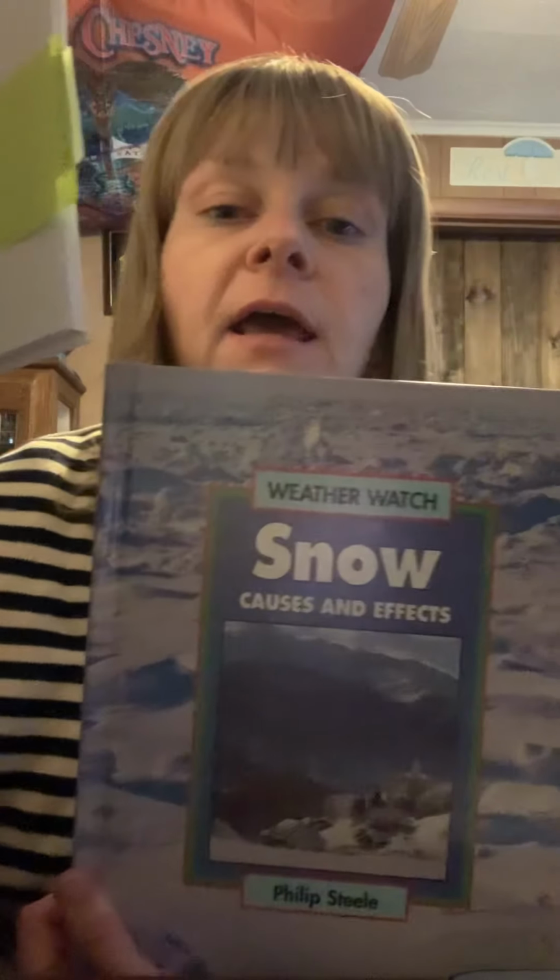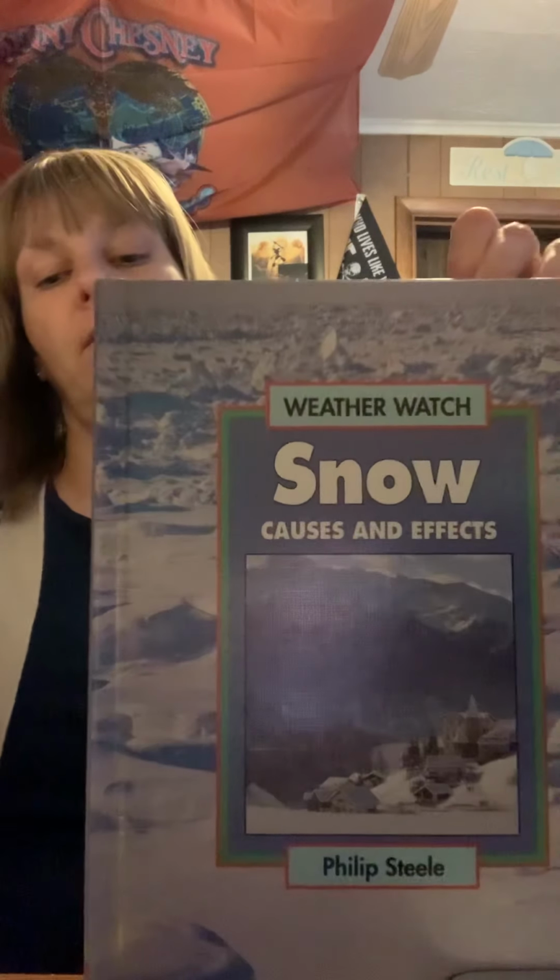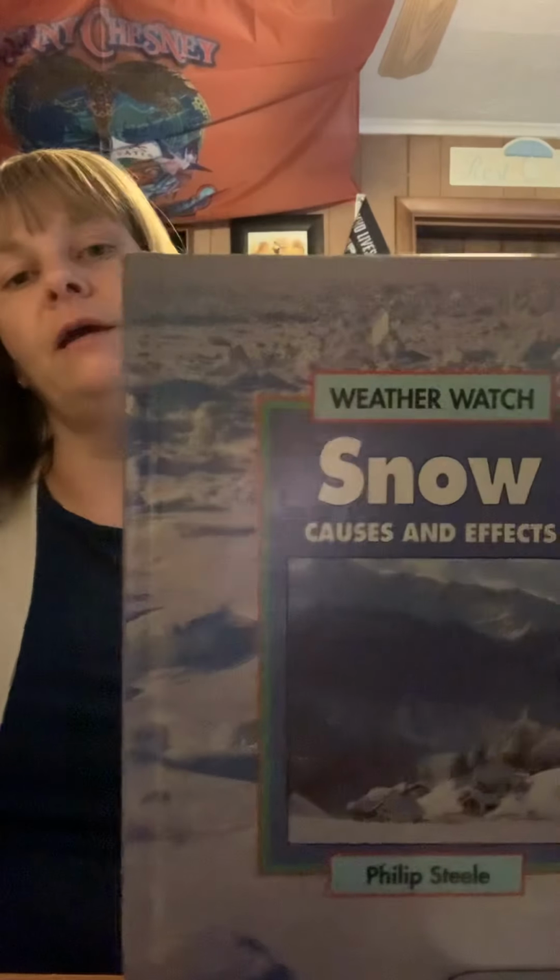Okay, I want to share with you guys some sign language letters with our hands. So if you see here, the word snow is S-N-O-W. So let's do snow in sign language.